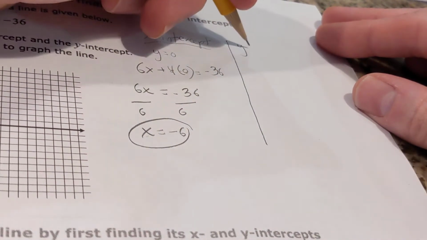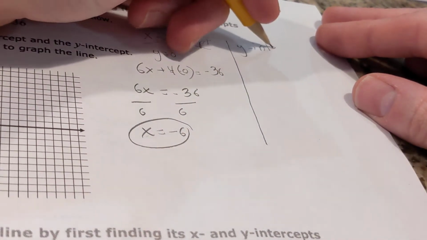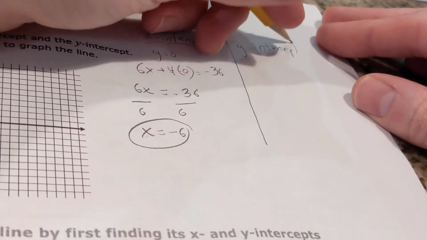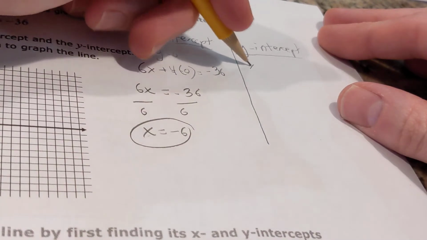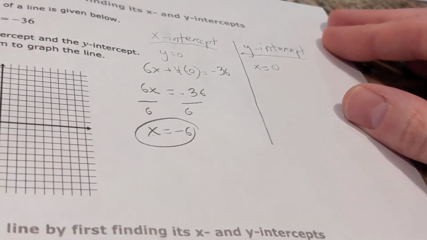Y-intercept. For the y-intercept, the x is 0. Remember, it works backwards.